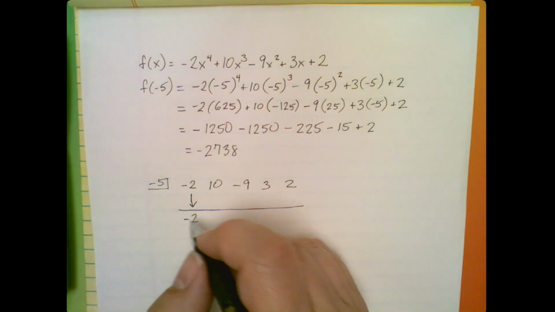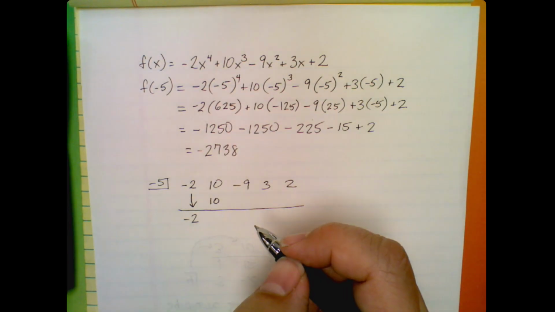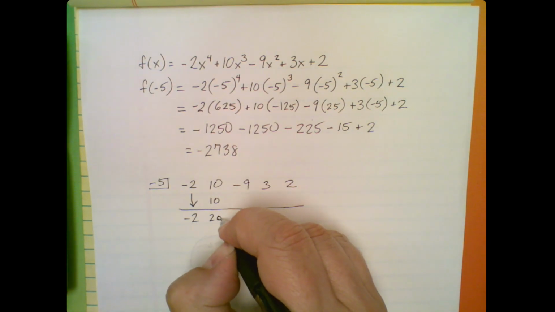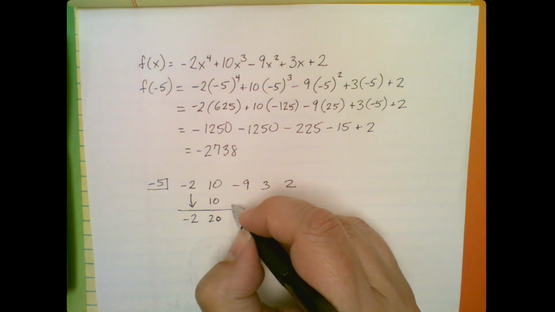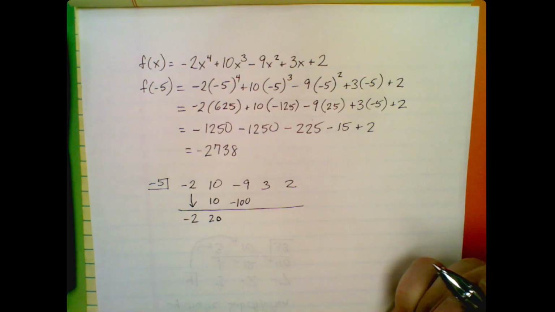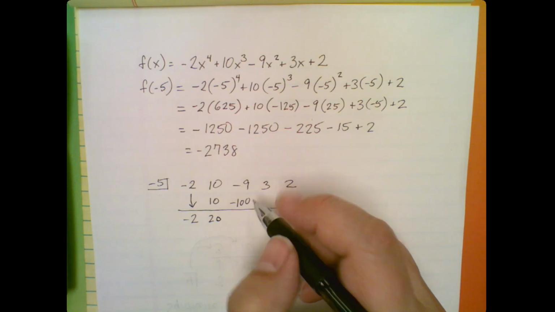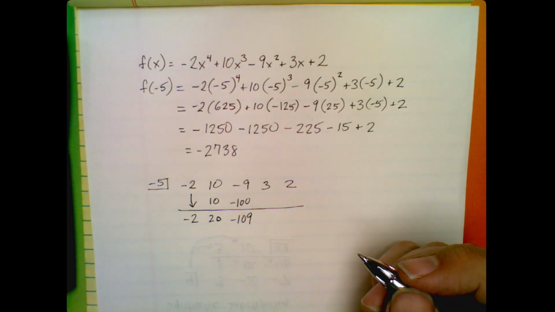So here we go. -5 times -2 is 10. 10 plus 10 is 20. -5 times 20 is -100. -9 plus -100 is -109.